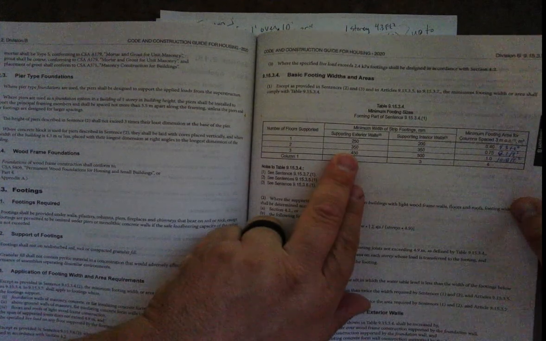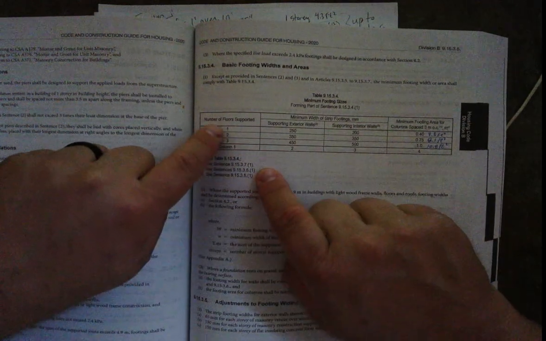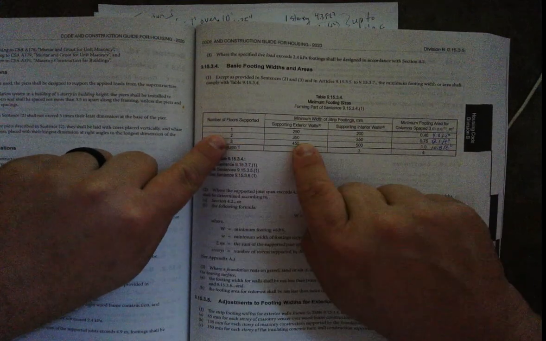There it is right there, okay? Make sure we can see that on the screen. We're talking about exterior walls, strip footings, right? Strip footings for exterior walls. So 1 story is 250, 2 story is 350, and a 3 story is 450. Okay, so we're talking about a 2 story right now. So it starts off as 350.